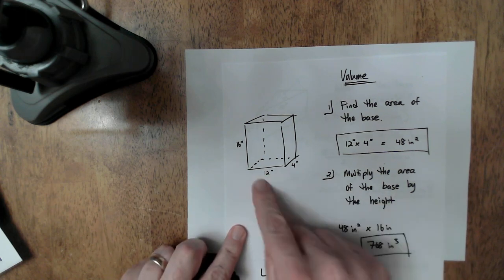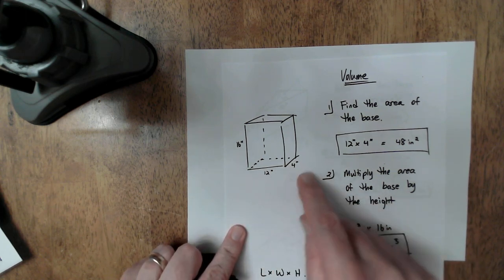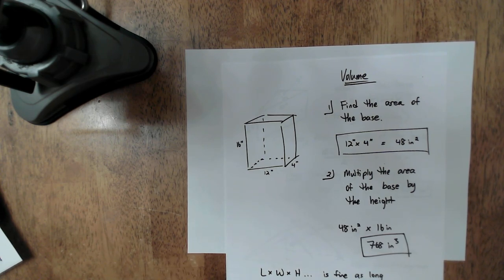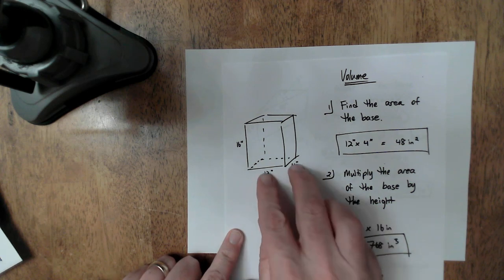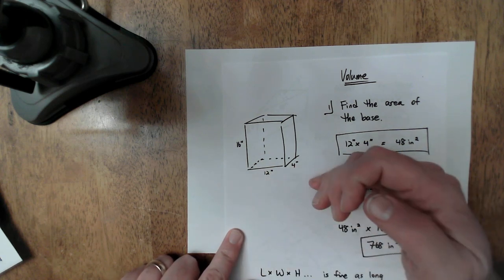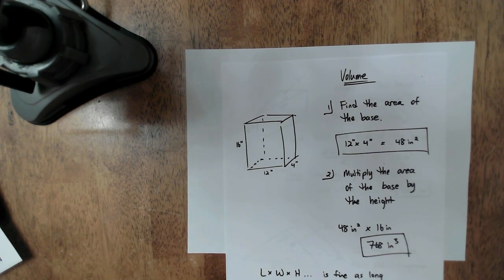But it'll be these two numbers down here. Multiply them together, and the area of your base in this case would be 48 inches squared. And then you take that and multiply it times the height of your object. Okay, this is the safer way to think about it, because they're not all going to be rectangular prisms, and I'll show you what I mean in just a second.